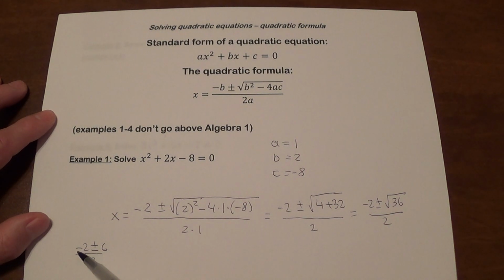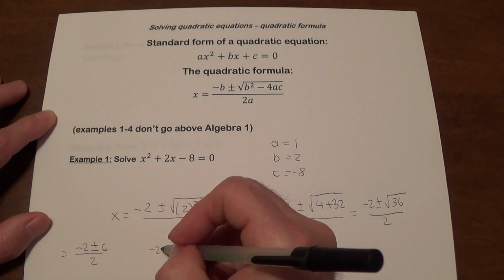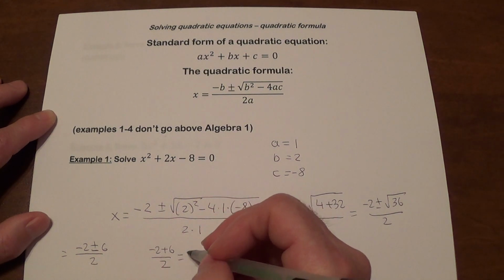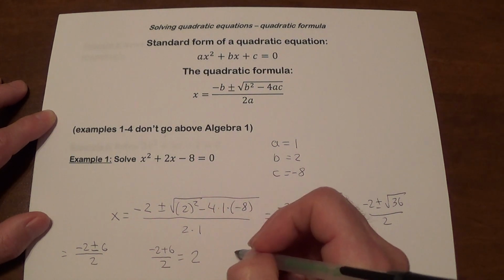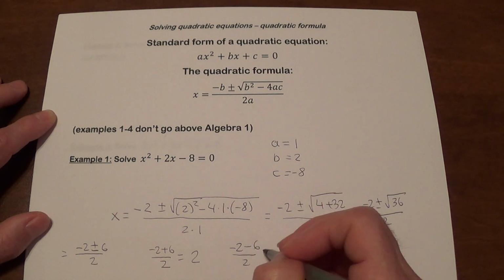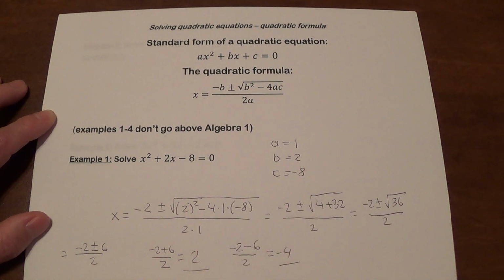Well, this is where you're going to get them: negative 2 plus 6 over 2, and negative 2 minus 6 over 2. Negative 2 plus 6 is 4, 4 divided by 2 is 2. And the other one is negative 2 minus 6 over 2. Negative 2 minus 6 is negative 8, divided by 2 is negative 4. So we have 2 and negative 4.